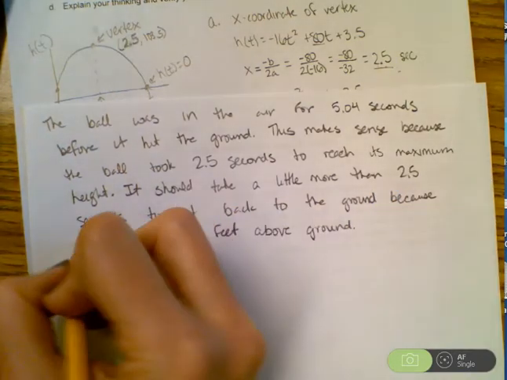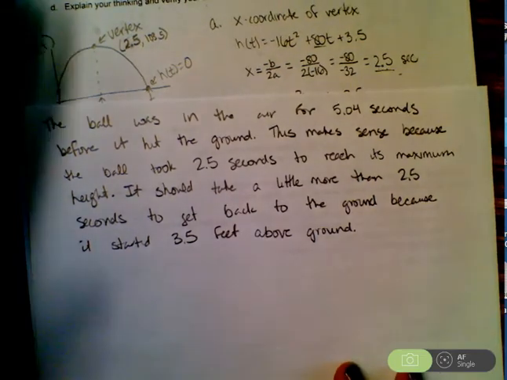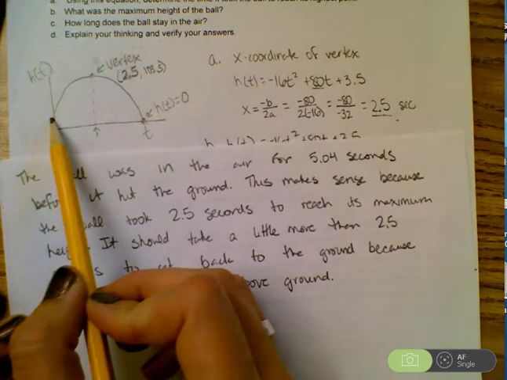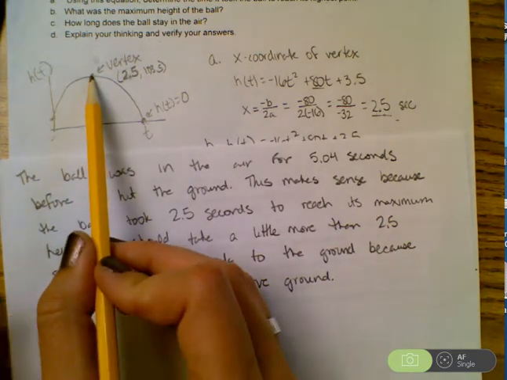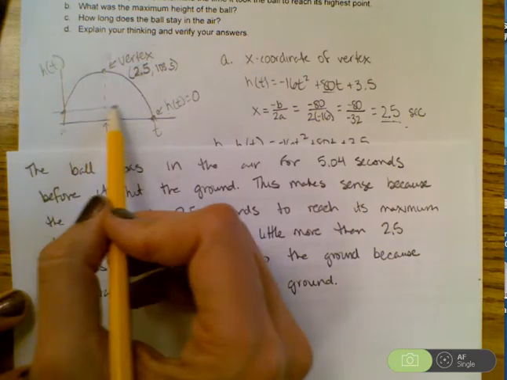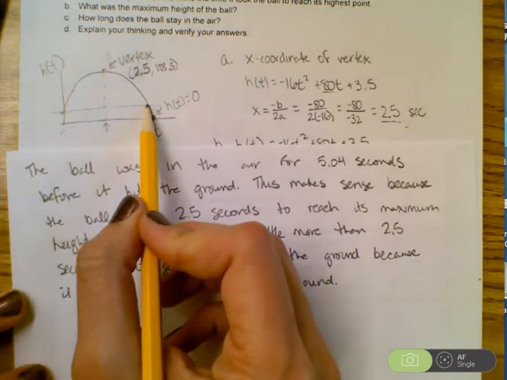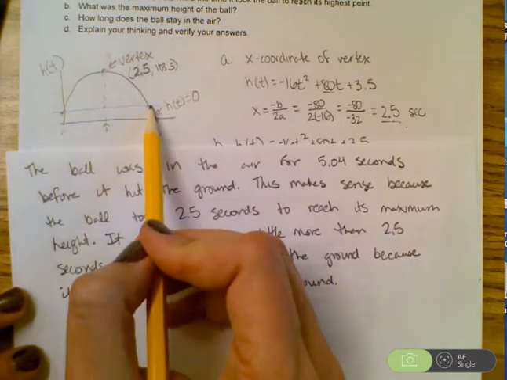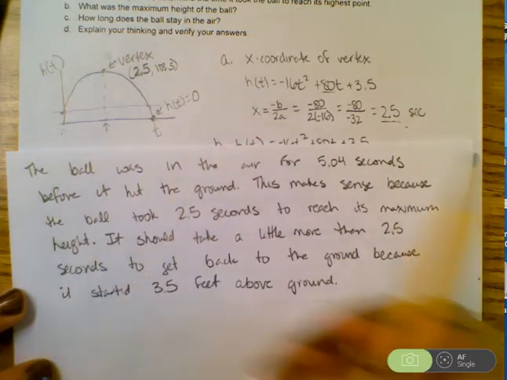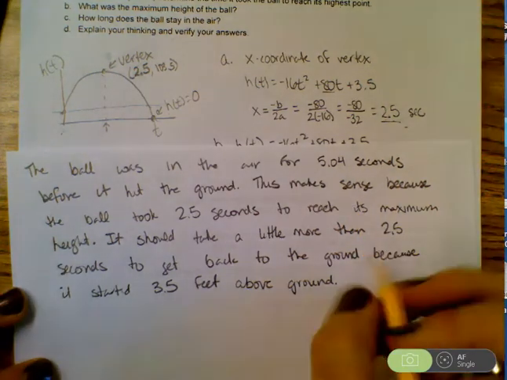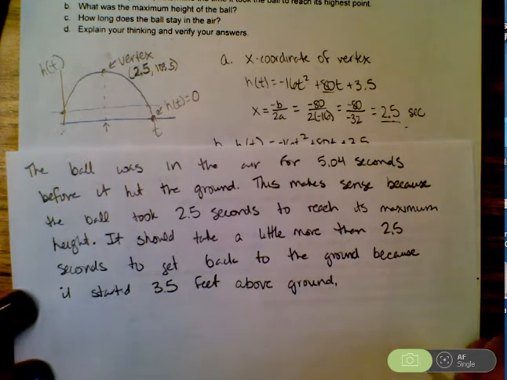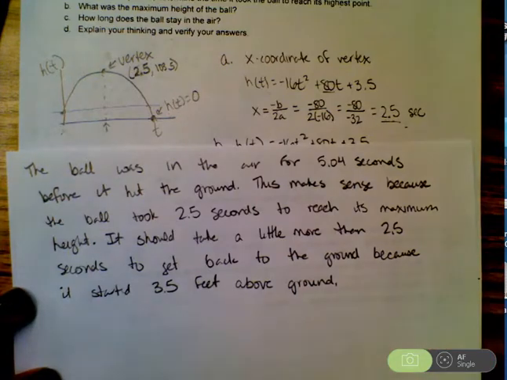ground. So the idea there, and this picture can help explain that, the ball started a little bit above the ground. It took 2.5 seconds to get to here. It's going to take 2.5 seconds to get exactly back to this point again. That's the way gravity works. So 2.5 seconds up, 2.5 seconds there. That's 5 plus a little bit more gets us to our 5.04 seconds. So all of our answers make sense. I have shown all of my work clearly. I have verified my answers by doing the problem twice, so I am good.